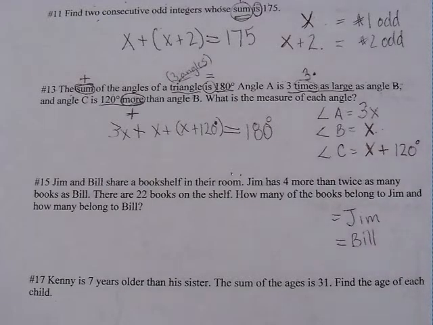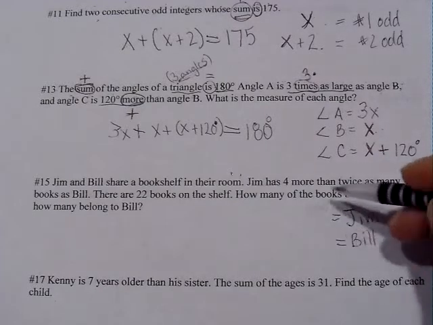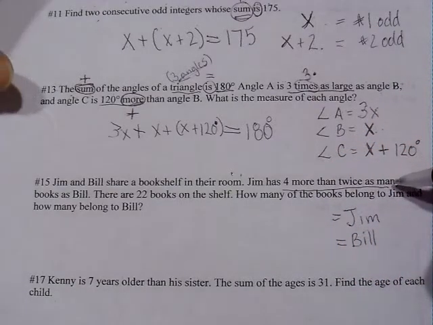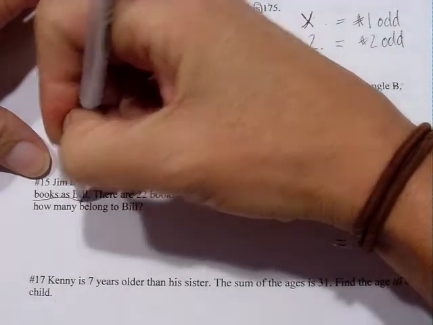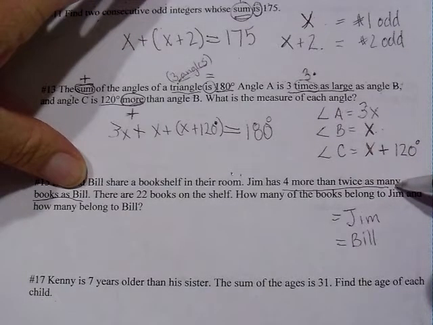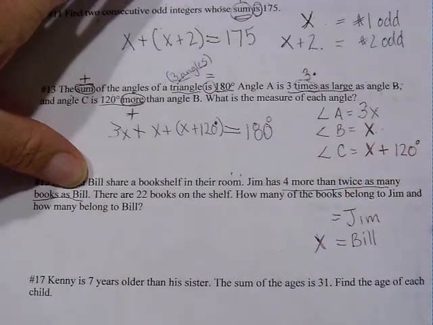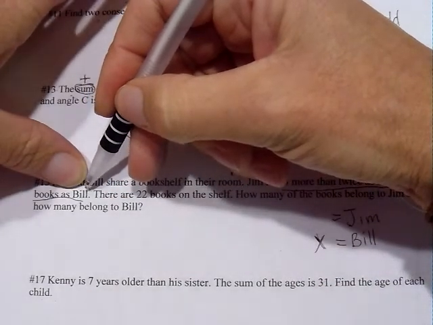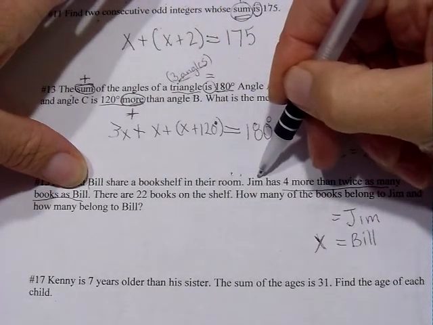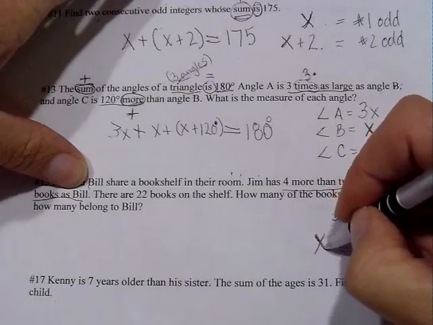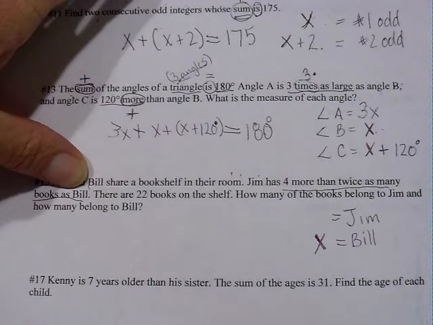Jim has 4 more than twice as many books as Bill. So you see that Jim has a lot of detail here. So we're going to look at that and know that we need to start with Bill then. Bill is who we're kind of comparing to. So Bill is going to be your x variable. There's not a lot of comparison with Bill. Bill is who we're comparing Jim's amount to. So we say, okay, if Bill's x, then what's Jim?